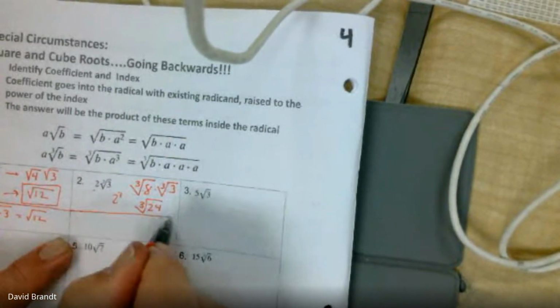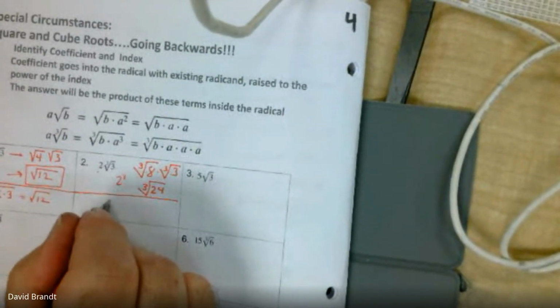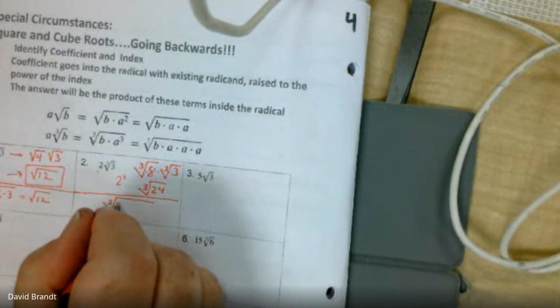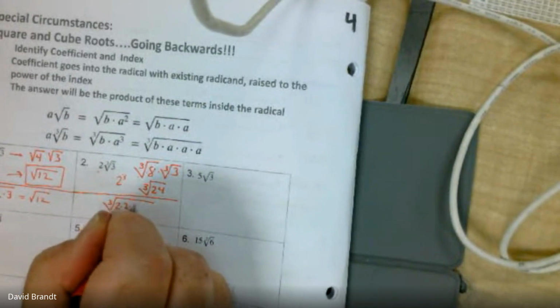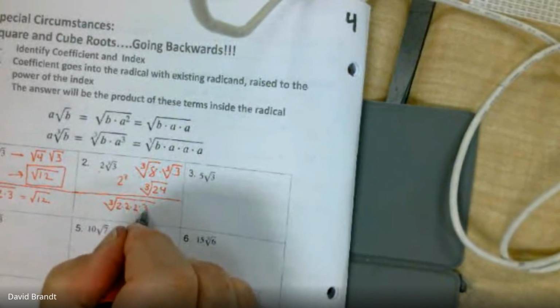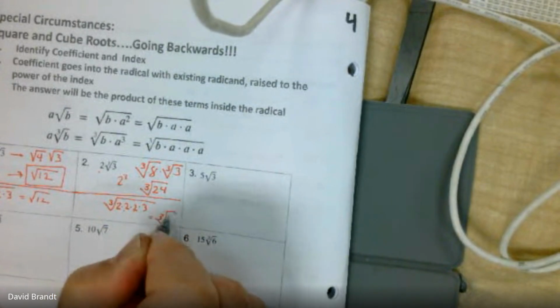The other way to do it, the factor tree way, since this is a cube root, that means 1 2 on the outside will become 3 2s on the inside because it's a cube root. The index is a 3. And 2 times 2 times 2 times 3 is 24.